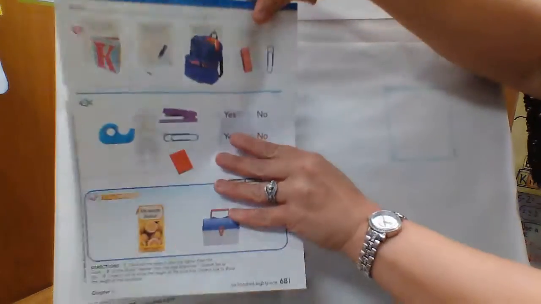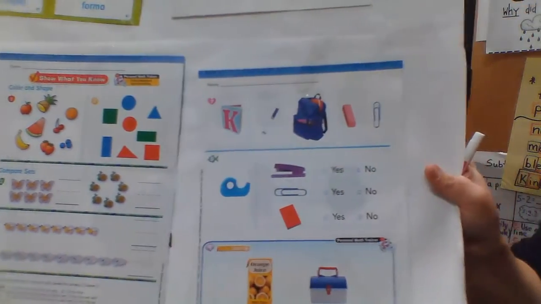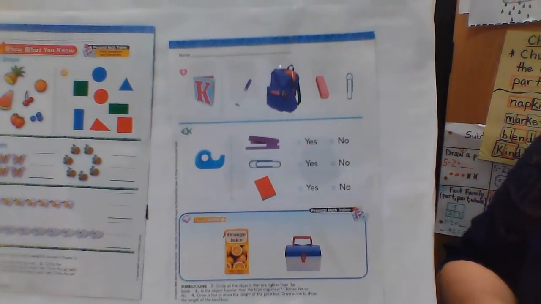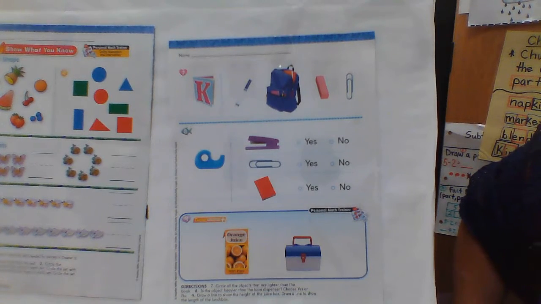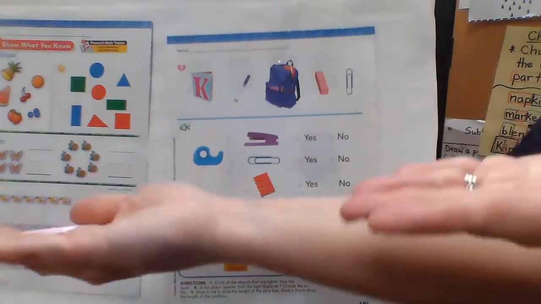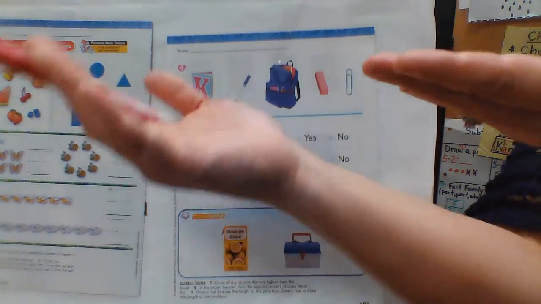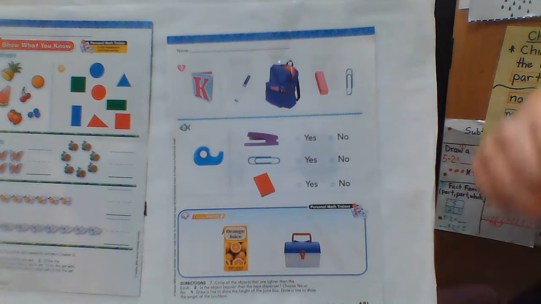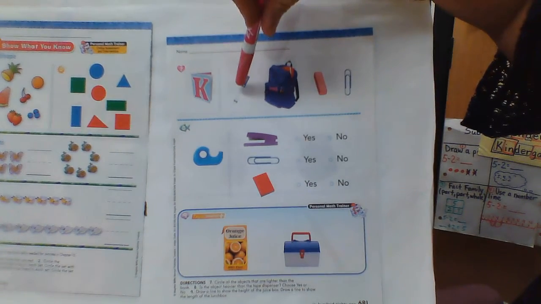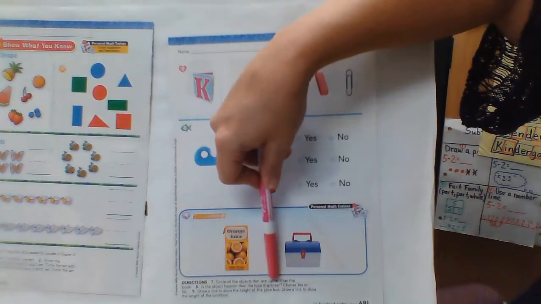Okay, number 7. Circle all the objects that are lighter than the book. Lighter means that it's less weight. Okay, so if you were to put it on a balance, the backpack should go lower, right? Because the backpack's going to be heavier. So that's, oh, I'm sorry, I'm misreading it. Not a backpack, the book. It says circle all the objects that are lighter than the book.